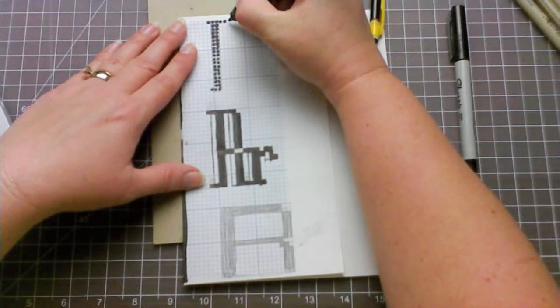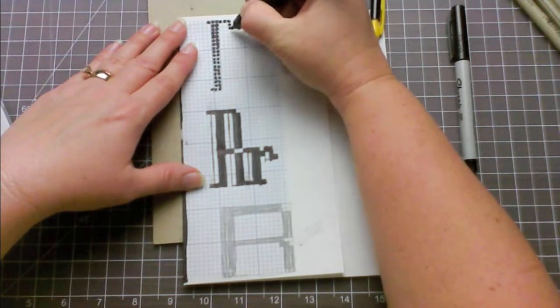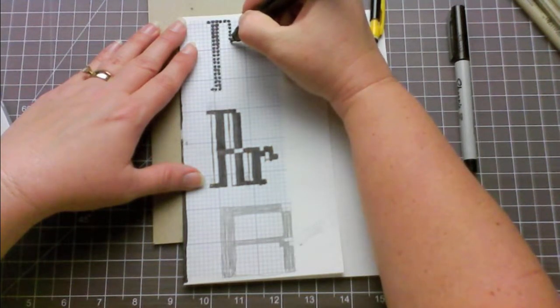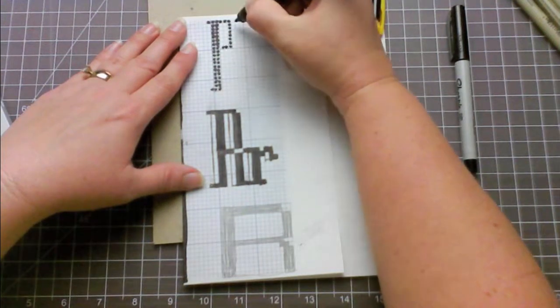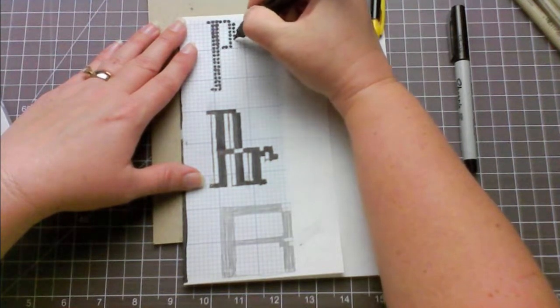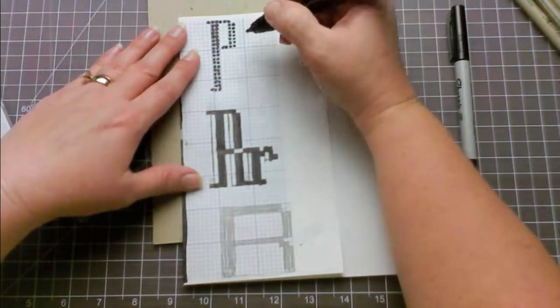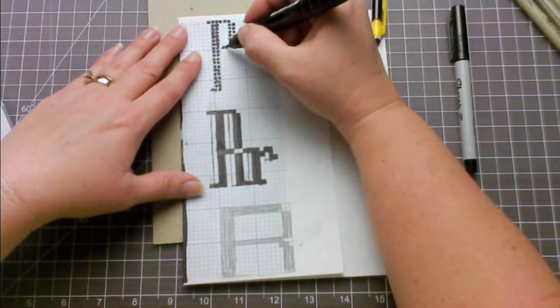So play around even with the idea of working with dots, because it has a whole different look to it. Now do take your time in sketching. Oh darn it, I just did something wrong. I didn't want to fill those in there.